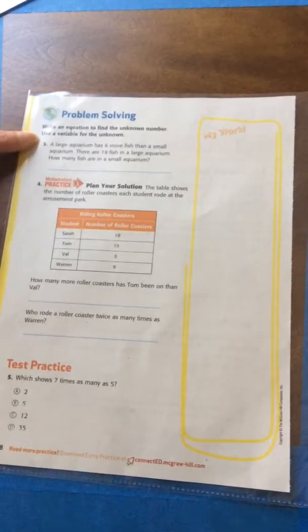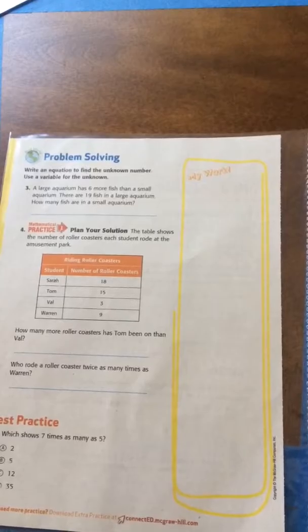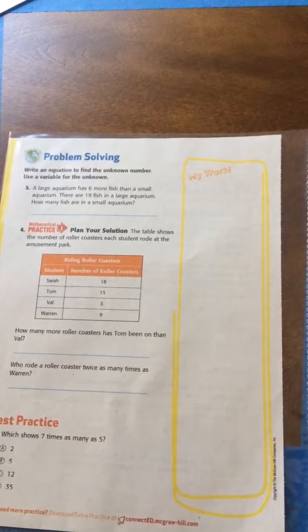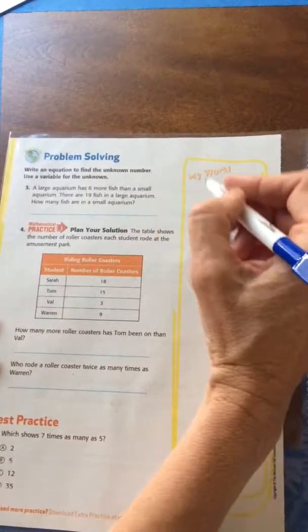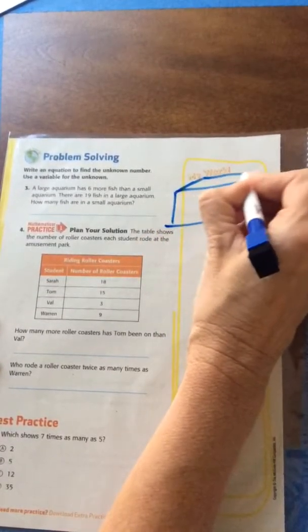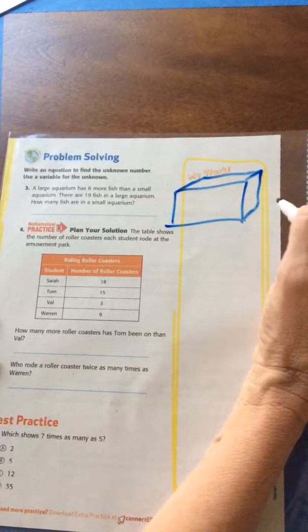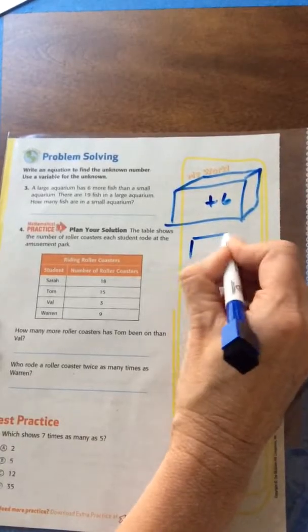Let's see. I'm going to do number 3, and then we're going to see how you do on the rest of the page. I know this is kind of hard, so I'm doing 3. A large aquarium has 6 more fish than a small aquarium. There are 19 fish in a large aquarium. How many fish are in a small aquarium? Well, okay, so a large aquarium has 6 more fish than a small aquarium.